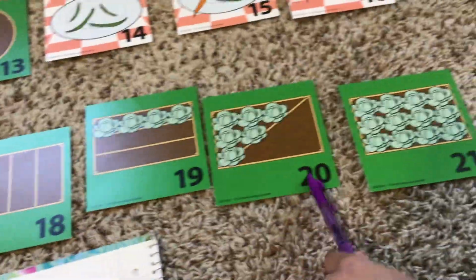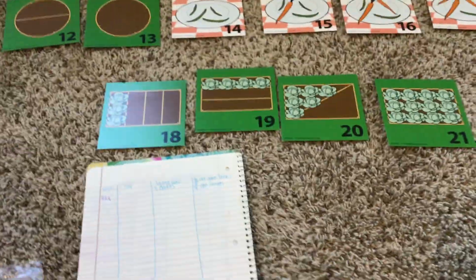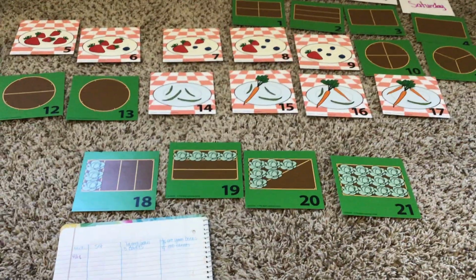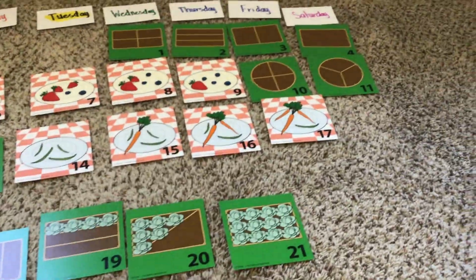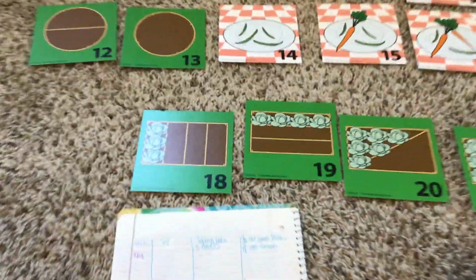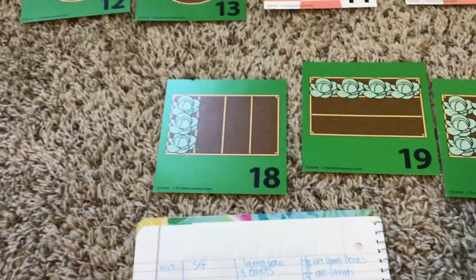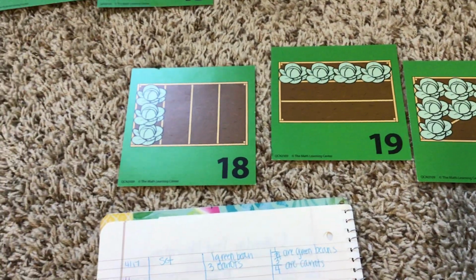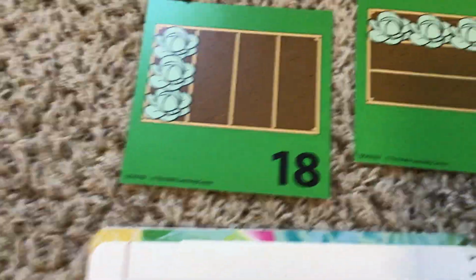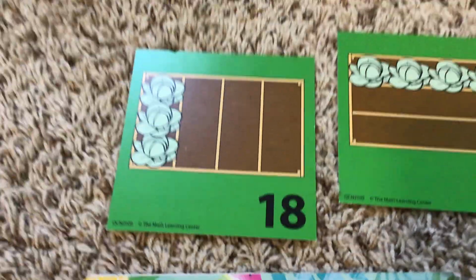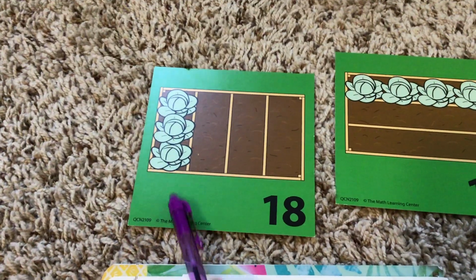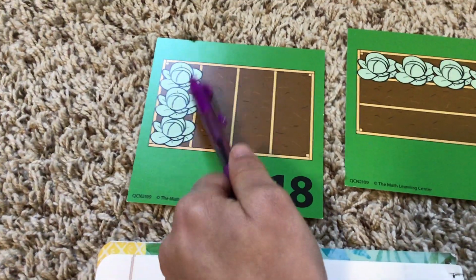For 18, the 4 markers are garden beds again. And they are rectangular. Last time we saw the garden beds, they were circles. So these are rectangles. But this time we have some crops. So these are lettuce heads. Each plant is called a lettuce head.